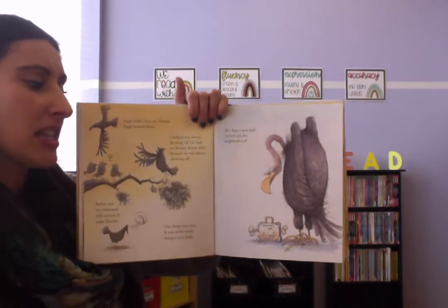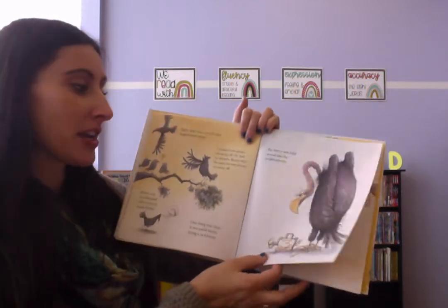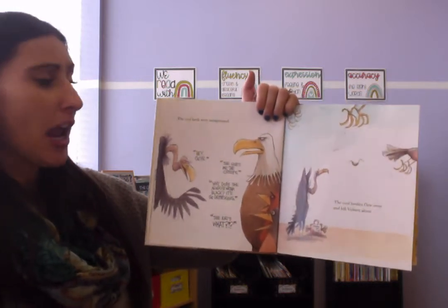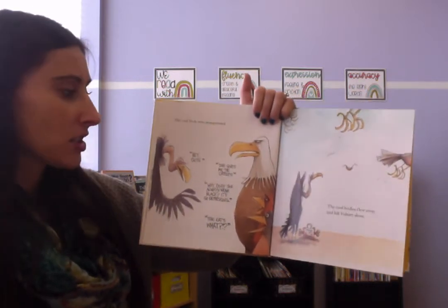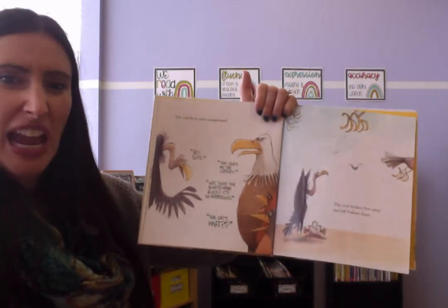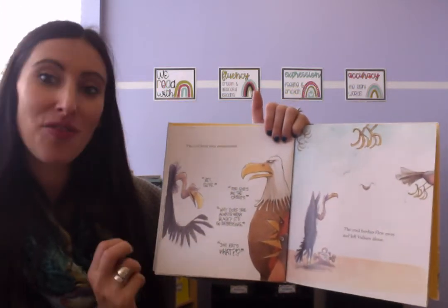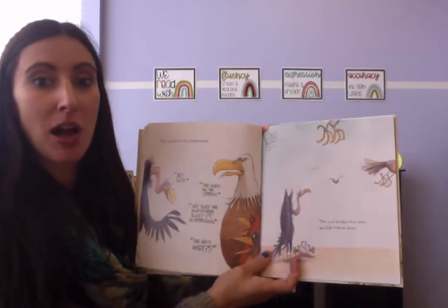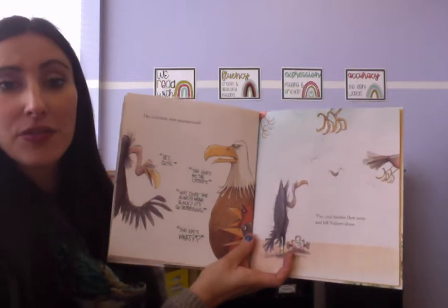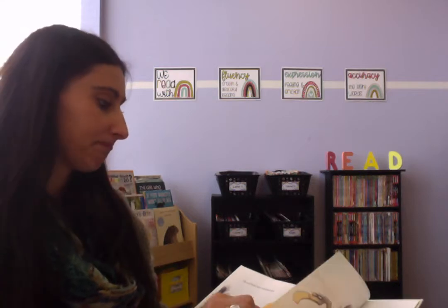But then a new bird moved into the neighborhood. I wonder if he's going to be a nerdy birdie or a cool birdie. The cool birds were unimpressed. Hey guys. Oh, it's a girl. She gives me the creeps. Why does she wear all black? It's so depressing. She eats what? So this is a vulture. If you're curious what she eats, you can look up the bird vulture. The cool birds flew away and left Vulture all alone. So Vulture's a girl. They didn't like her at all.